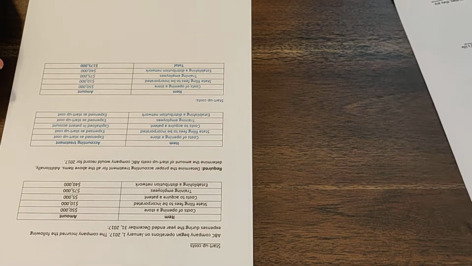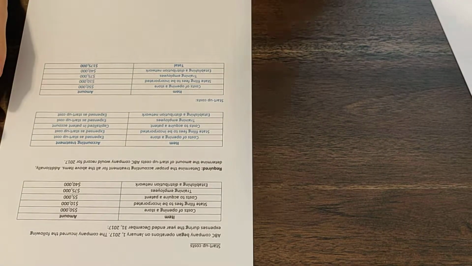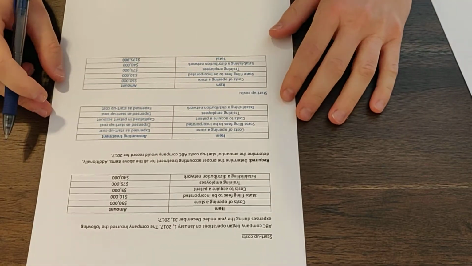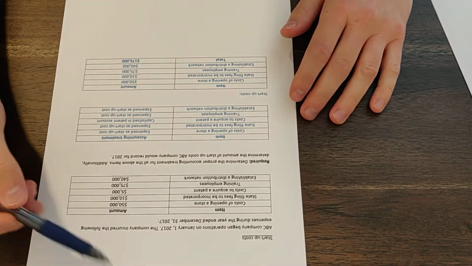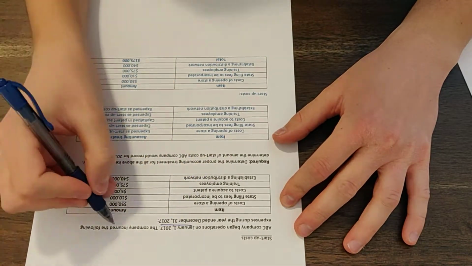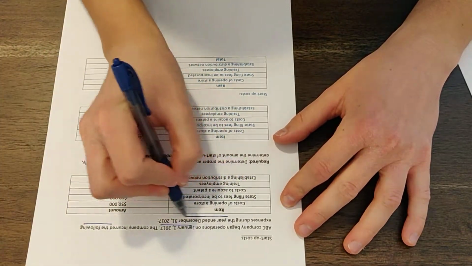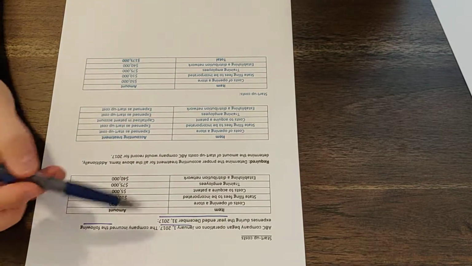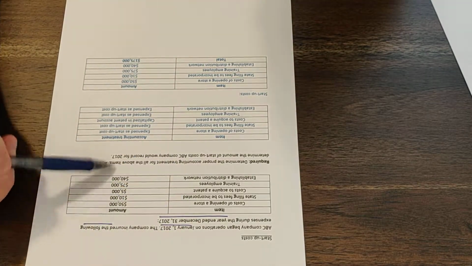Then we just have a quick problem for startup costs, okay? So basically, we have this company, ABC Company. They began operations on January 1 of 2017. The company incurred the following expenses during the year ended December 31 of 2017. Okay. Then we have a bunch of items and we have a bunch of amounts.